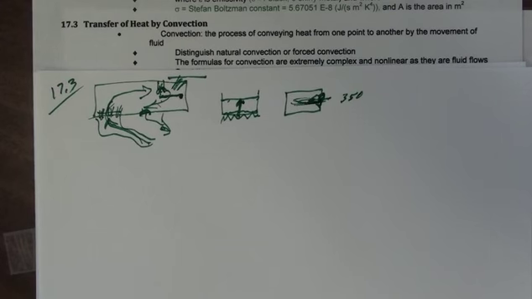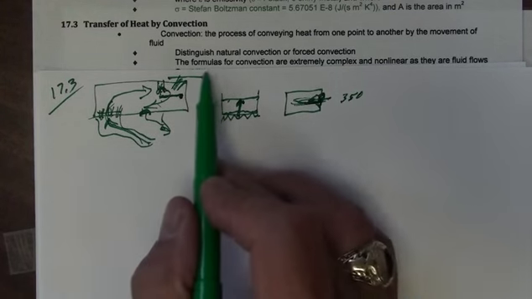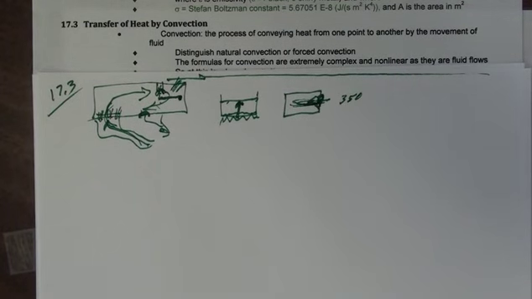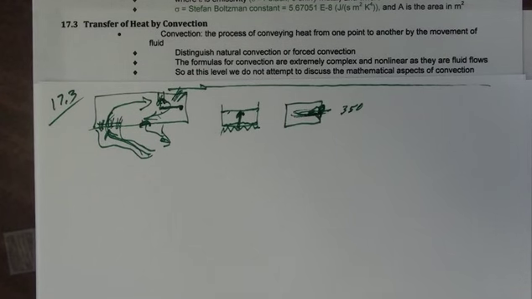It turns out that you will be very happy to know that the formulas for convection are extremely complex and nonlinear. That's because they're fluid flows, and they really don't work very well. Engineers use some of these equations, but for the most part, you will not be responsible for anything generally on the undergraduate level where you would have to compute the amount of heat that was conveyed from one place to another because of the movement of a fluid, being either a gas or a liquid.